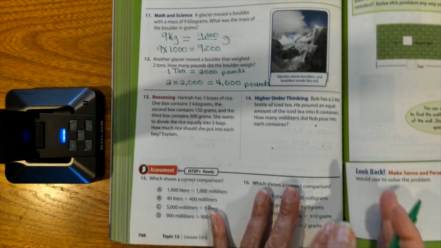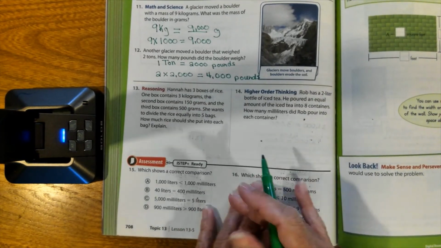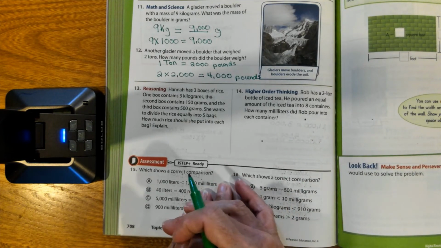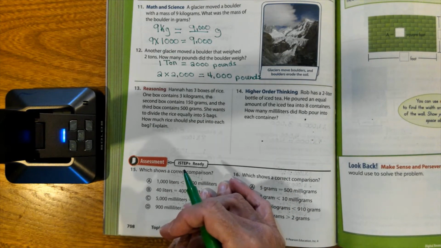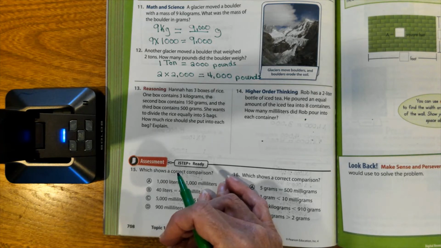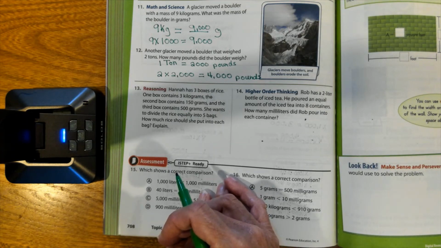Okay, let's try number 14. This one might be just a little more challenging. I have a couple of steps that we need to do. Why don't we read number 14 together? Rob has a 2-liter bottle of iced tea. He poured an equal amount of iced tea into 8 containers. How many milliliters does Rob pour into each container?